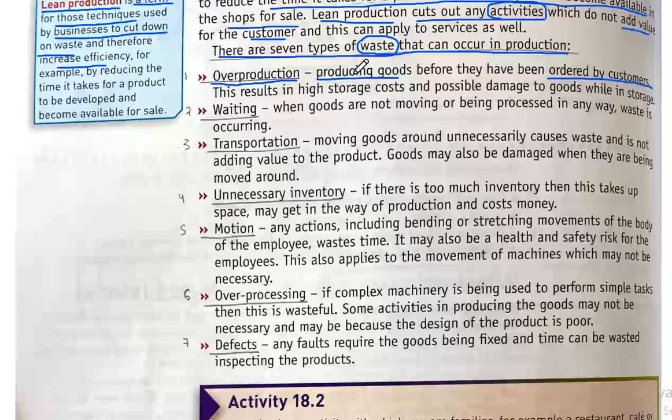So when I'm producing goods, it's going to cost the business high storage cost and possibly damage to goods while they're in storage, especially goods that can be damaged easily. So overproduction is the first type of waste. The second type of waste is waiting. When goods are not moving or being processed in any way, waste is occurring.